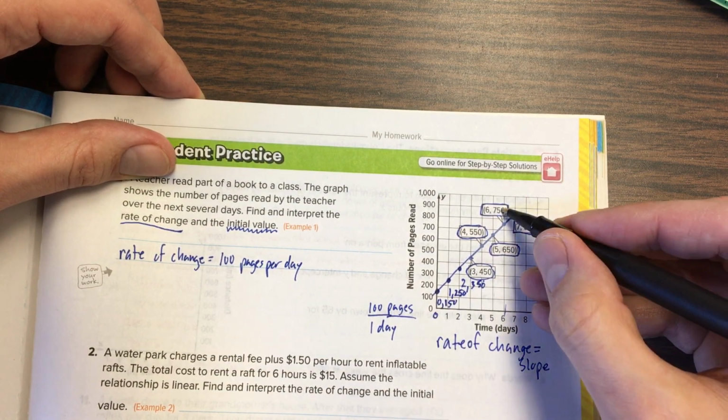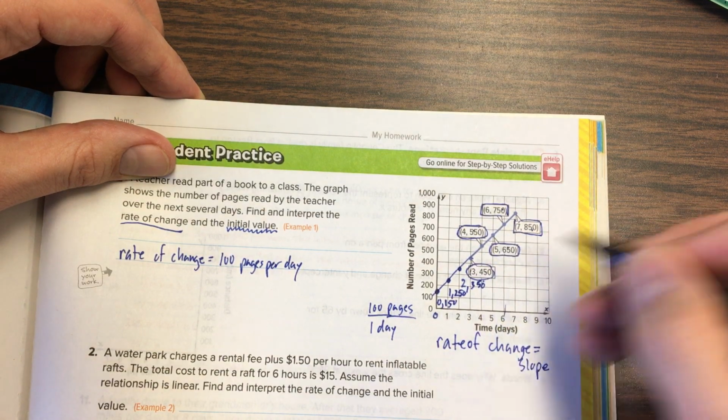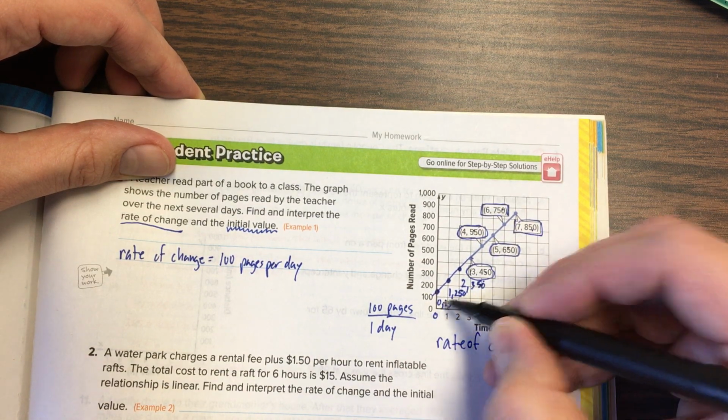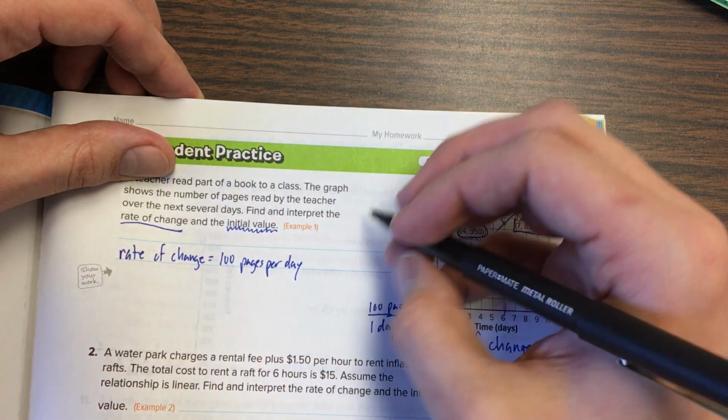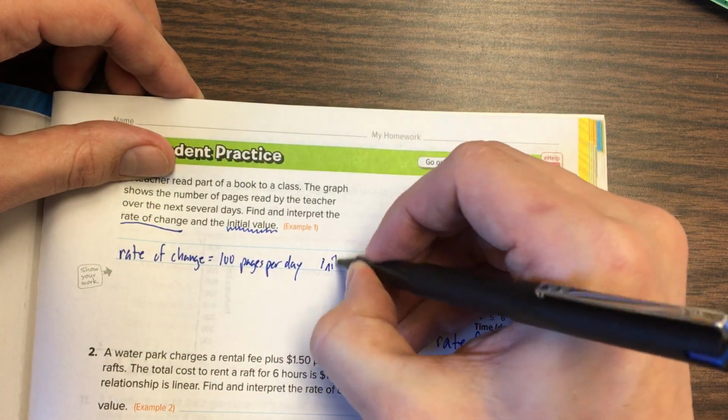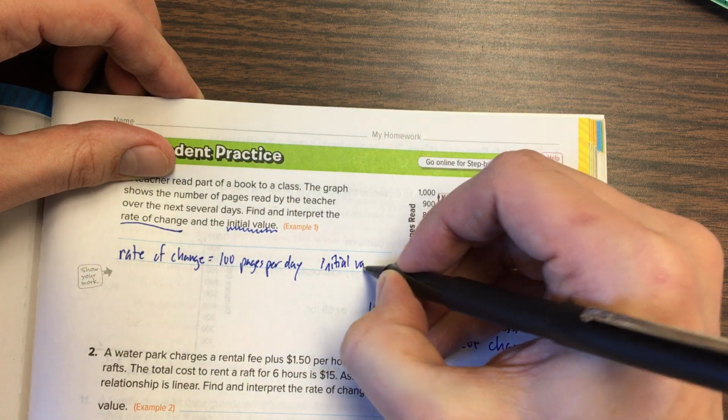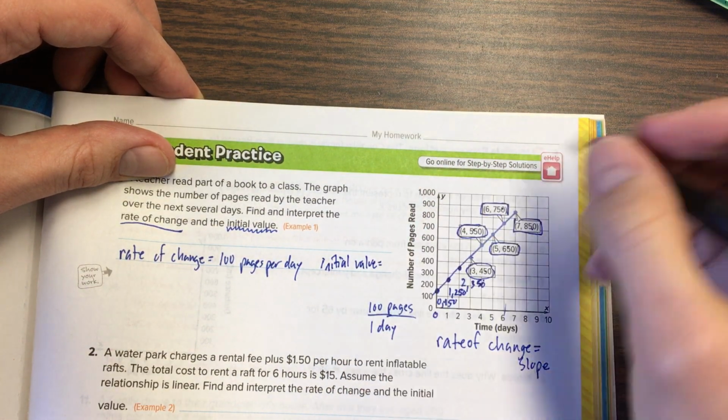I went from 850, 750, 650, 550, 450, 350, 250, 150, and that got me all the way back to day 0. And so the initial value is 150.